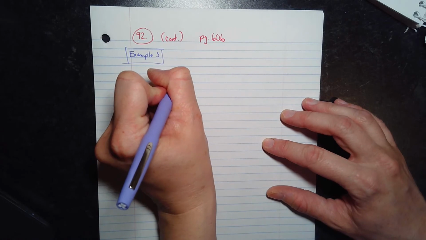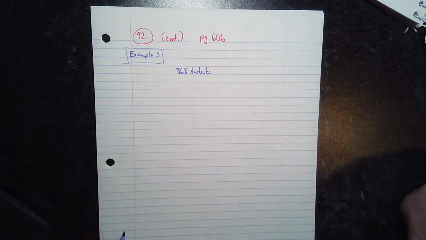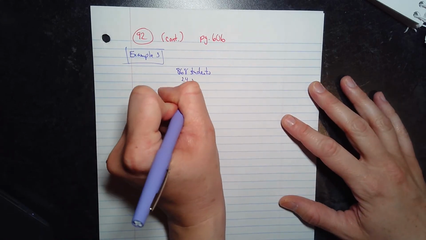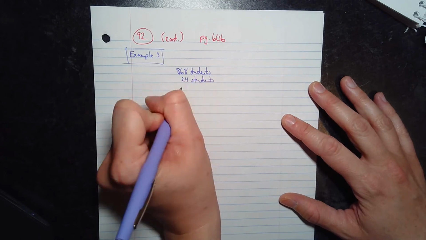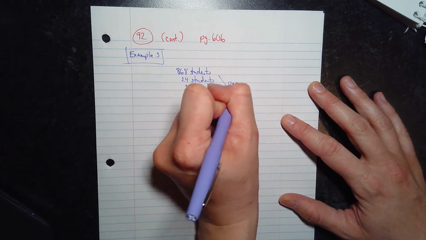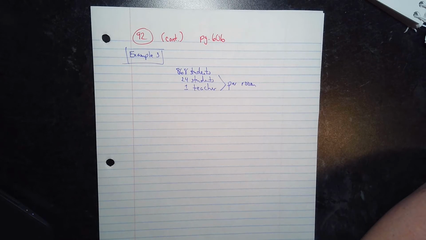Anyway, on to example 3. I'll just pretend you're here listening to me right now. It says Loma Vista School expects an enrollment of 868 students. I like to write notes to myself as I go. So there's 868 students. The principal wants to have about 24 students and 1 teacher per classroom. So 24 students, 1 teacher per room. I just think it helps to break down all this information. About how many teachers are needed for the students at Loma Vista School.